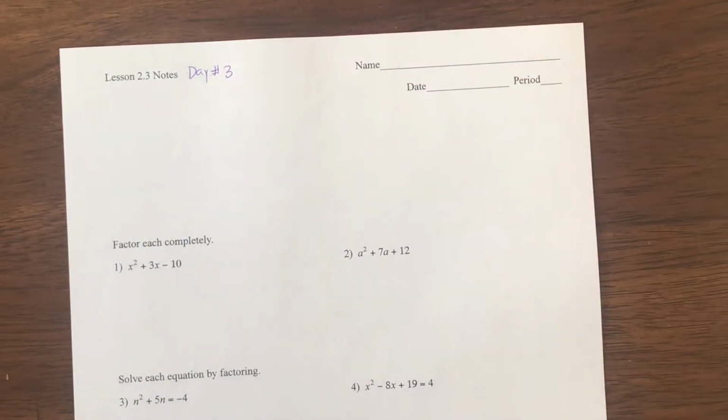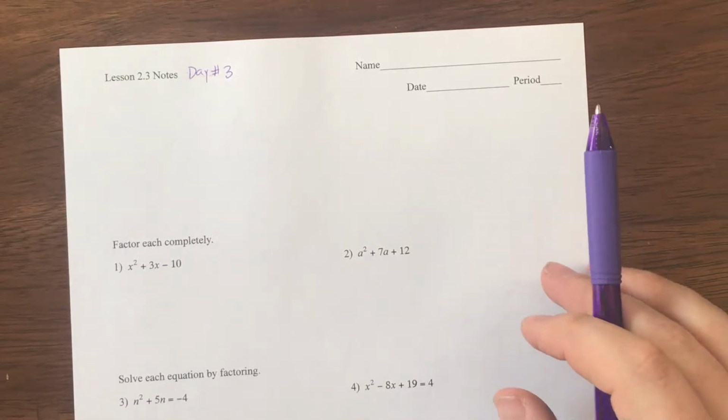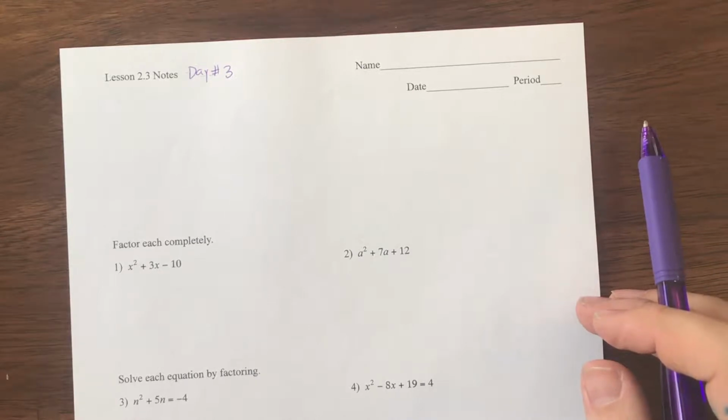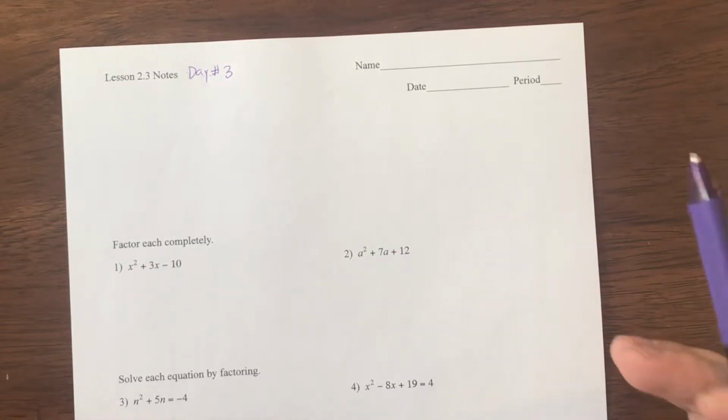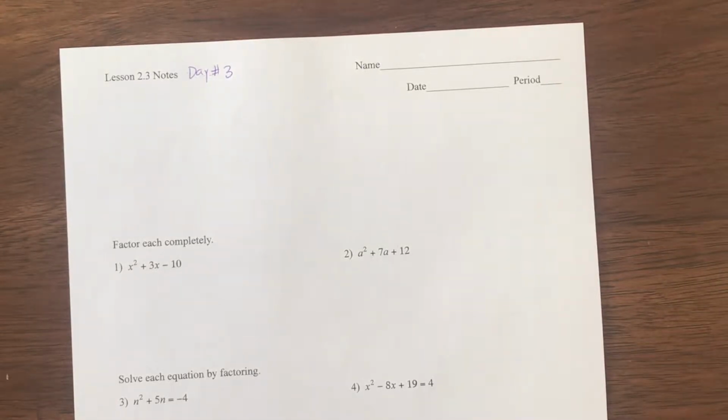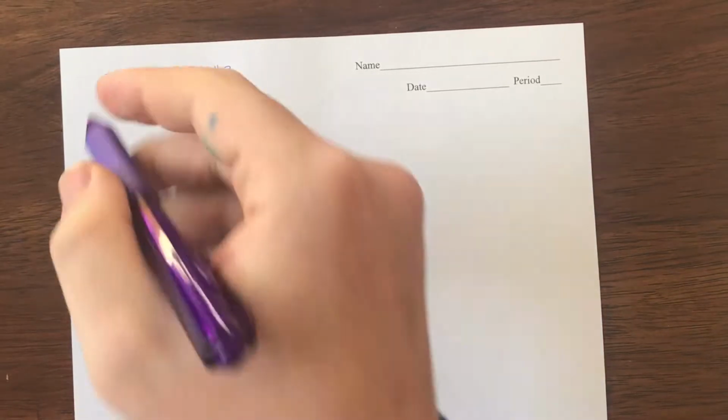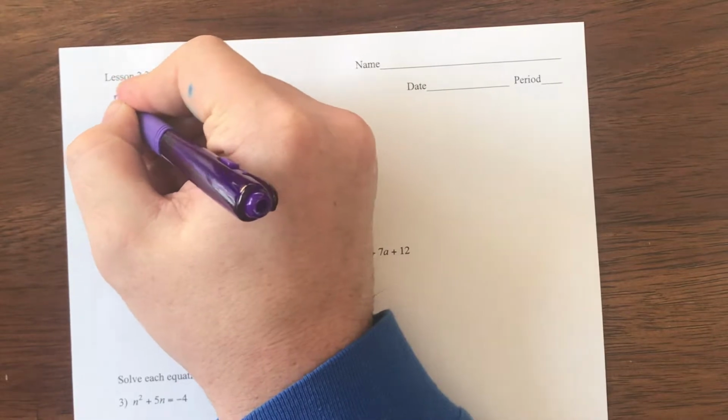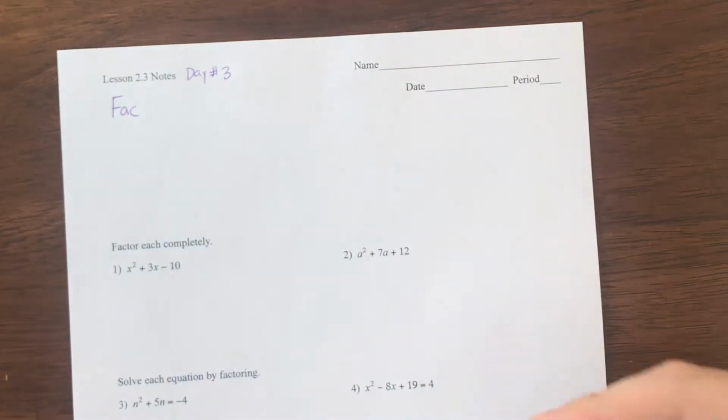So looking at day number 3, 2.3 notes. We're talking about solving quadratic equations, or functions, whatever it may be. What we've dealt with in the past is factoring. And again, you kind of know this.